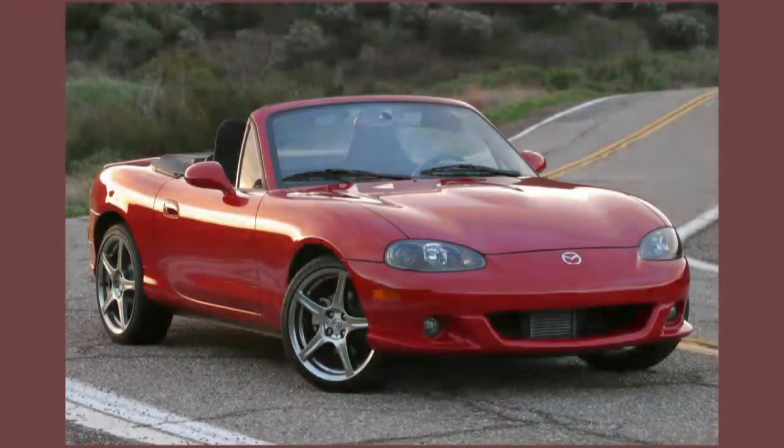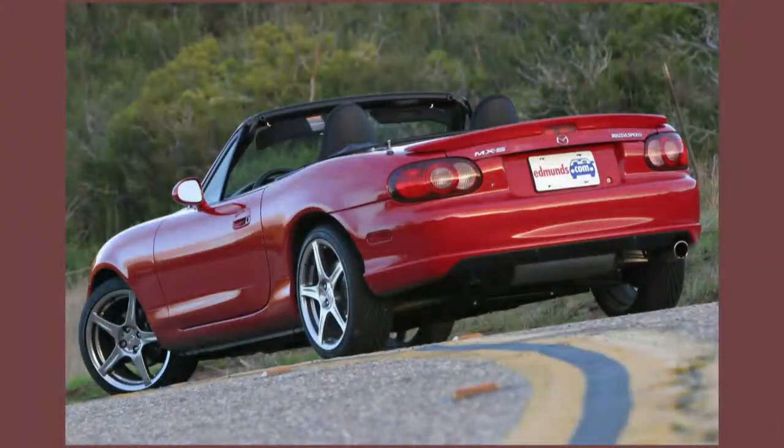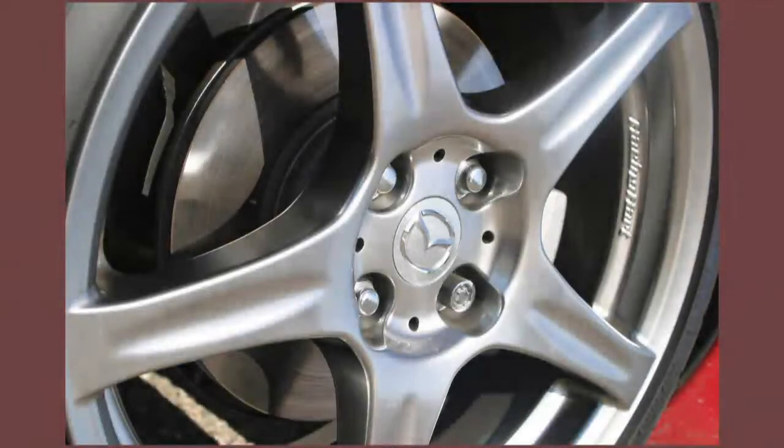Now let's shift gears to the Mazda Speed Miata, a special version of the car that was made from 2004 to 2005. The Mazda Speed Miata was a turbocharged version of the Roadster that captured the hearts of driving enthusiasts everywhere. With its 1.8-liter engine pumping out 178 horsepower, the Mazda Speed Miata delivered an exhilarating driving experience that left a smile on your face every time you hit the accelerator.